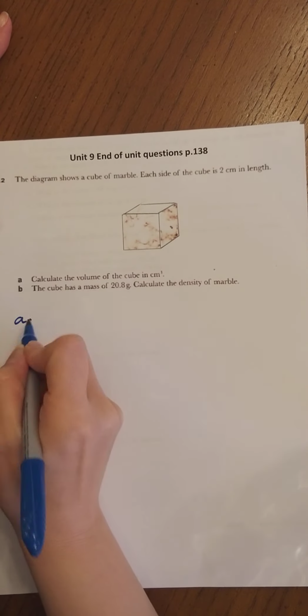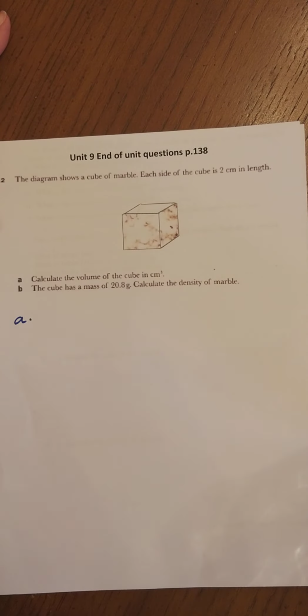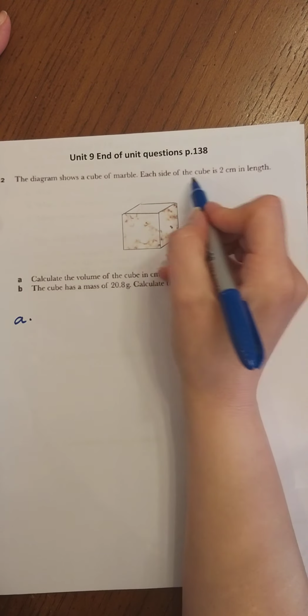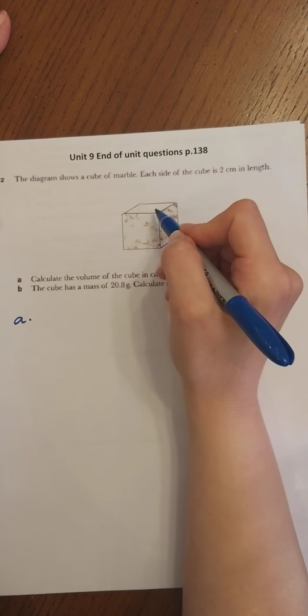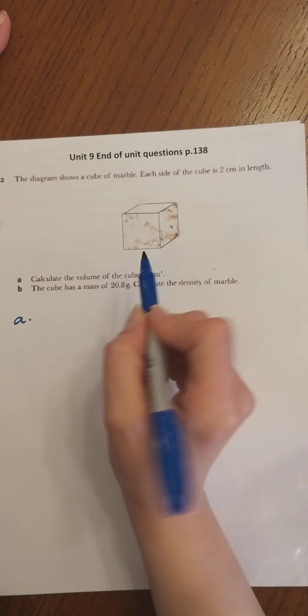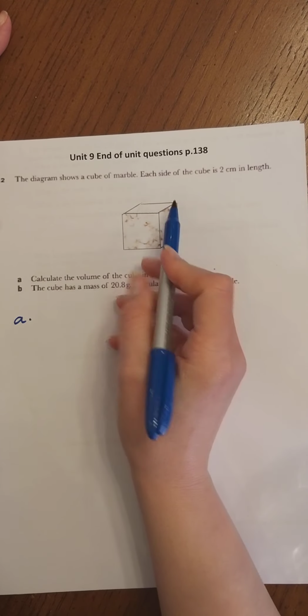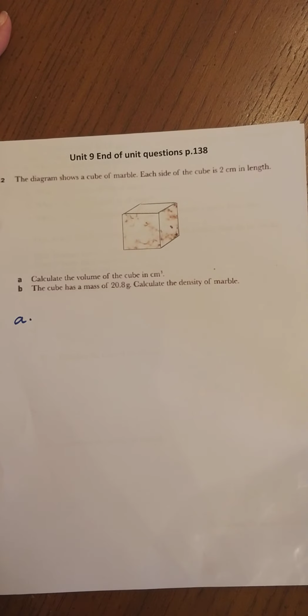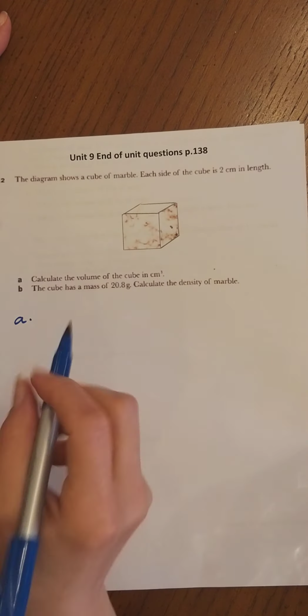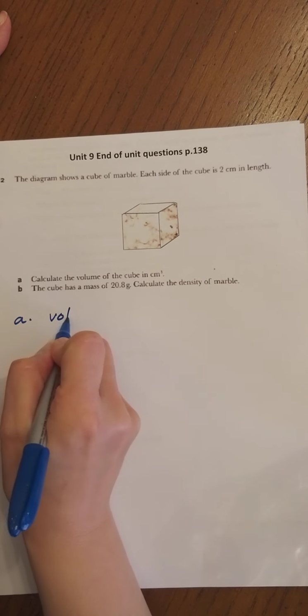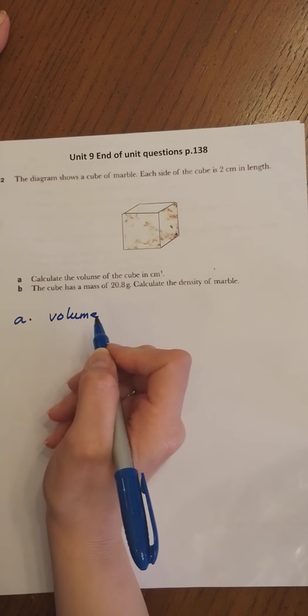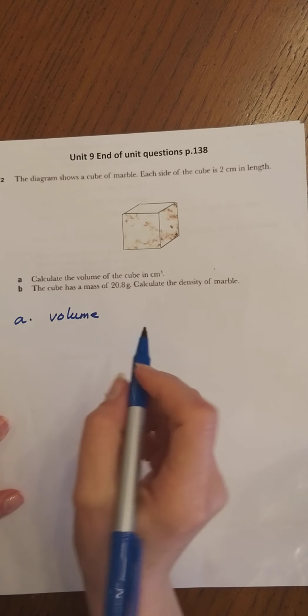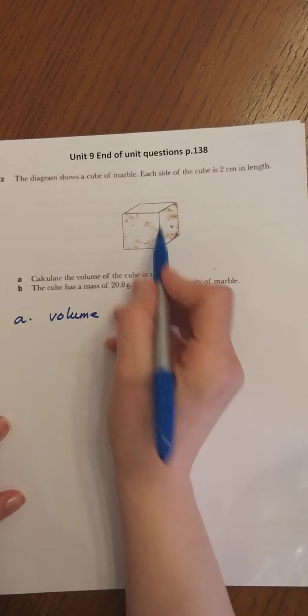So, in A, we need to calculate the volume of the cube. We are given the length of each side. Of course, you know that the sides of the cube are equal in length, and in order to calculate the volume of a cube, we have to multiply the length by height by width.